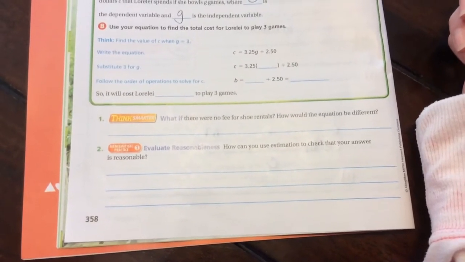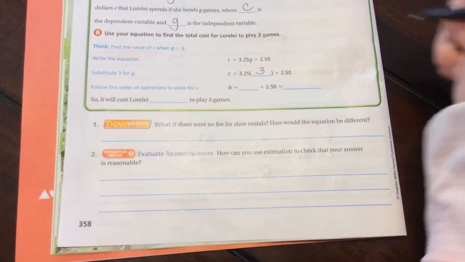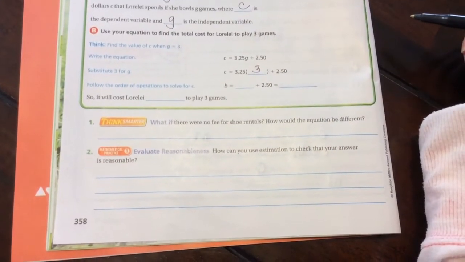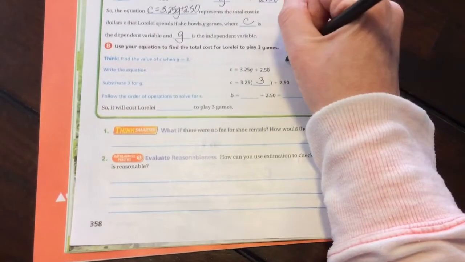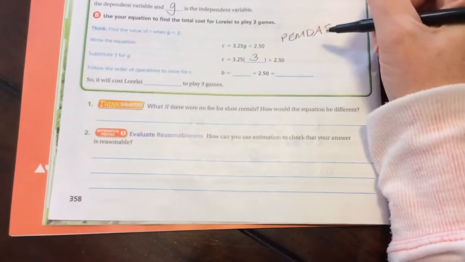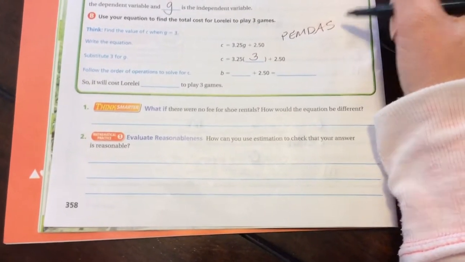Then I'm going to substitute 3 for G since she's playing 3 games. So it's going to be 3.25 times 3 plus 2.50. Then I have to follow the order of operations to solve for C. I know I have to follow PEMDAS, order of operations, or GEMDAS, whatever one you prefer. I'm going to have to do all my multiplication and division before I do adding and subtracting.